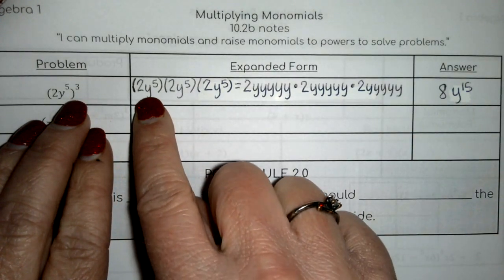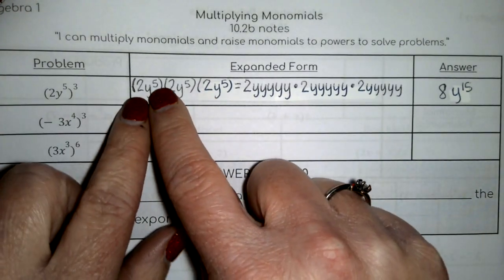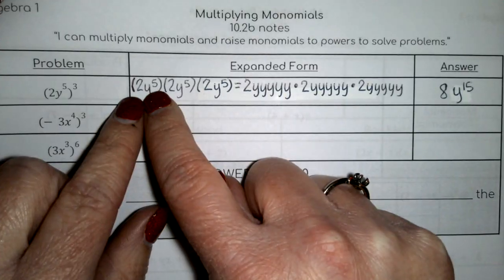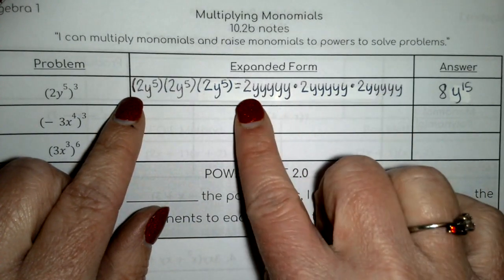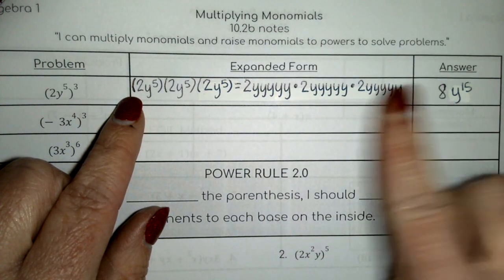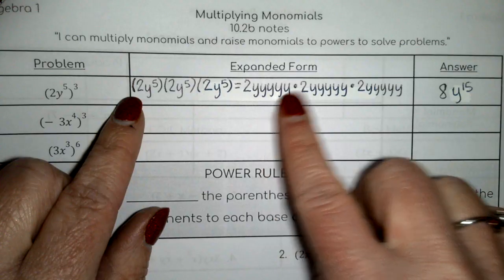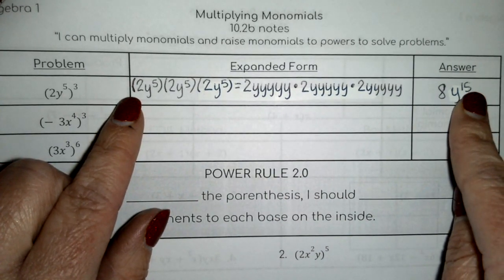So we're going to write 3 parentheses out just like I've done. And then we have a 5 and it belongs only to the y. So we write out 5 y's each time. And then we're going to multiply. 2 times 2 is 4, times 2 more is 8. And then we count up our y's. We have 5, 10, 15. So it's 8y to the 15th.